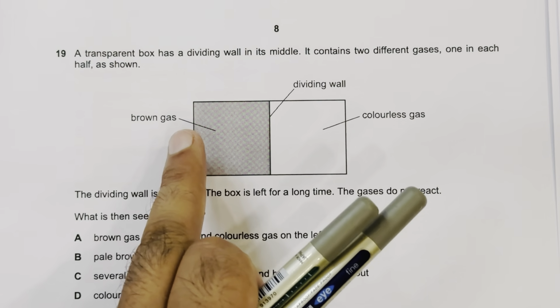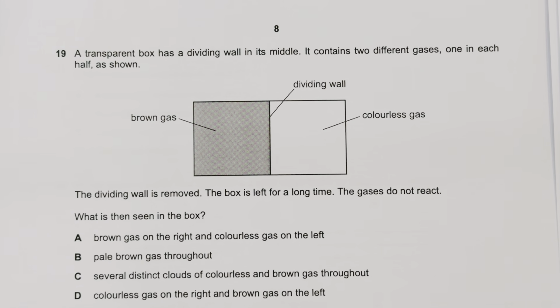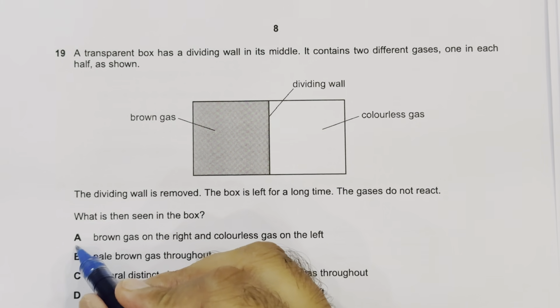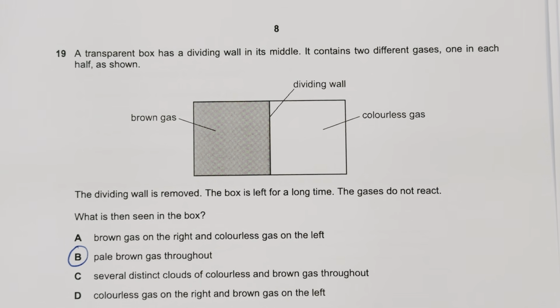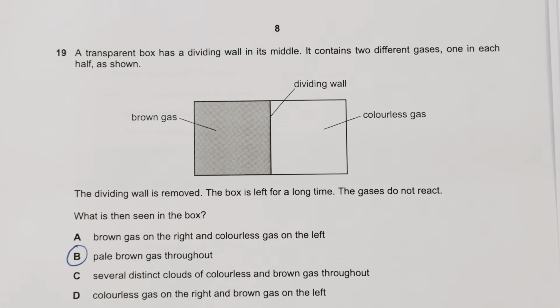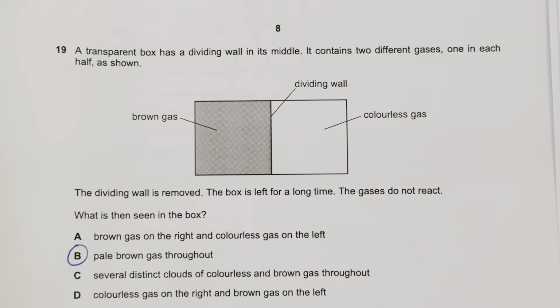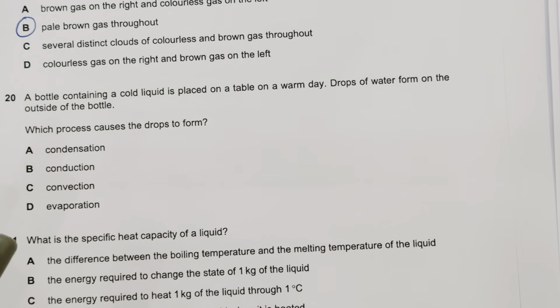Brown gas, this is the brown gas, and this is on the right, and colorless gas on the left. Okay, pale brown gas throughout. We know that diffusion will happen as soon as we remove the dividing wall, so the color of the brown will fade and pale brown gas is the right answer. The other options are wrong. So option number B is correct, due to the concept of diffusion, when particles move from higher concentration to lower concentration. Moving to question number 20.